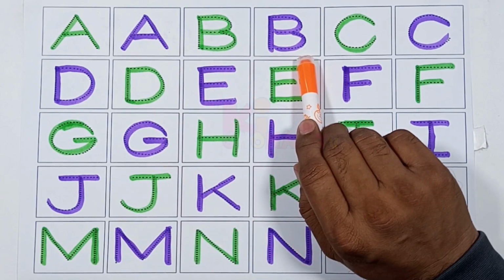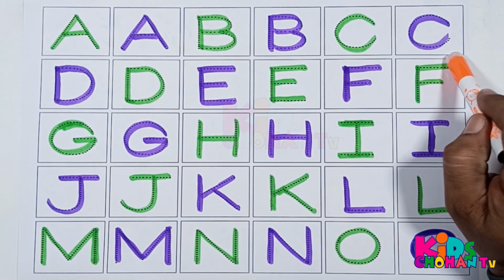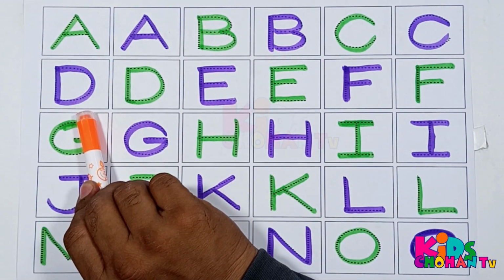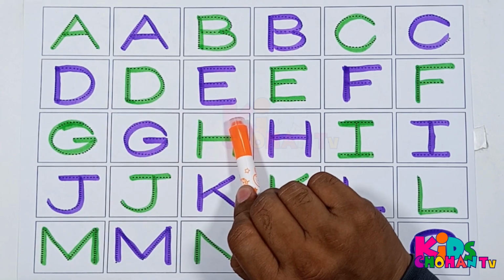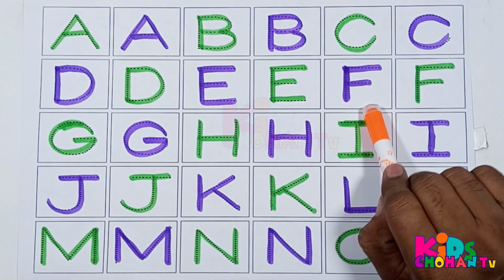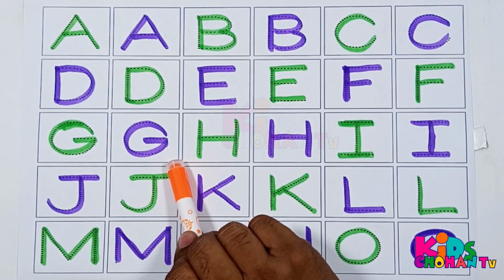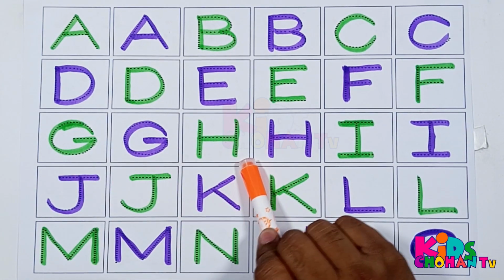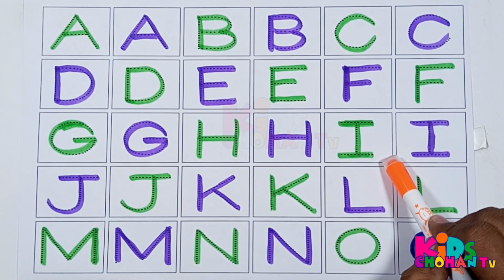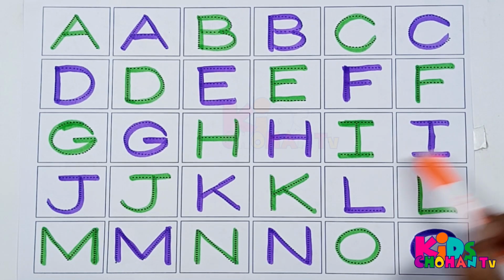B for bat. C for cat. D for dog. E for elephant. F for fish. G for goat. H for horse. I for ice cream.